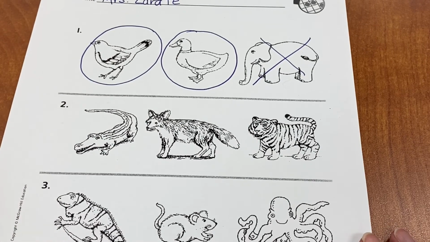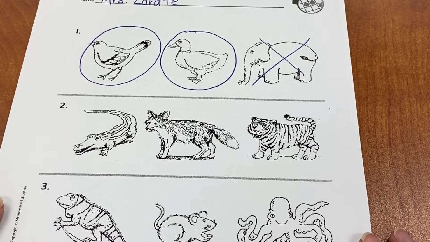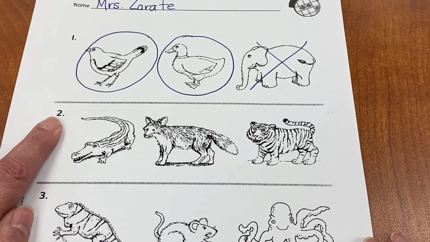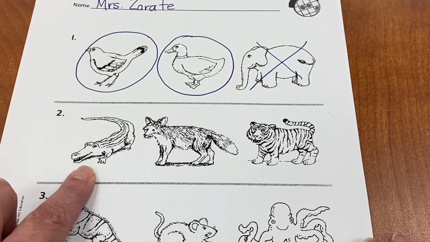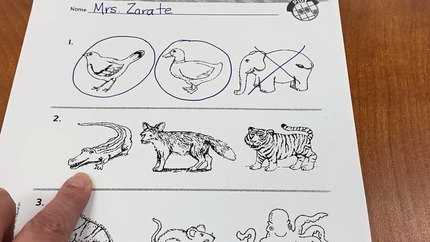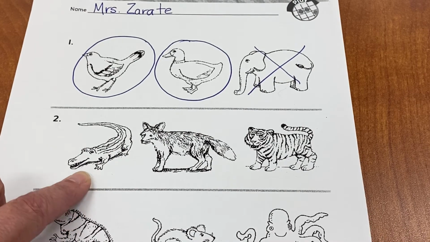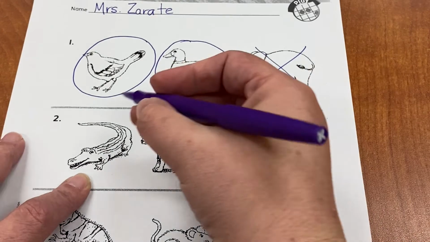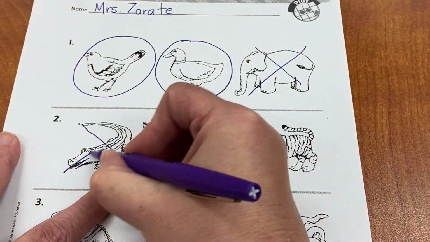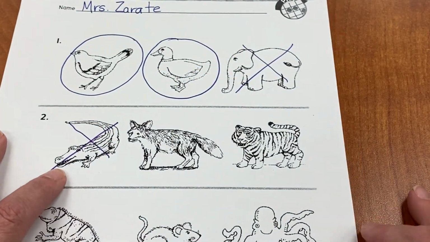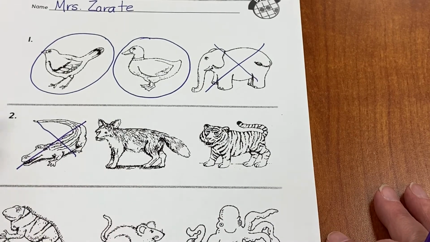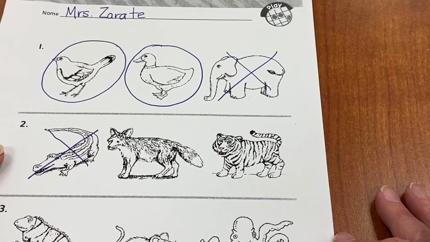And number 2, they want us to circle the animals that have fur. So let's look at number 2. Our first picture is an alligator. Do alligators have fur? No, they don't. So let's put a big X over that one. They don't have fur. And our next picture, it looks like it's a fox.